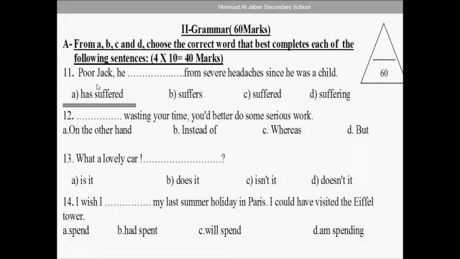Yeah. Now let's move to question number 12. Wasting your time, you'd better do some serious work. We have 4 words: on the other hand, instead of, whereas, but. Once you see wasting your time, you'd better, the meaning here refers to the meaning of instead of. Instead of wasting بدلا من إضاعة وقتك, you'd better do some serious work. يجب أن تقوم ببعض الأعمال الجادة. That's a good answer.